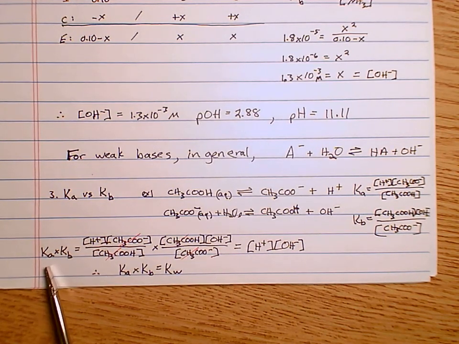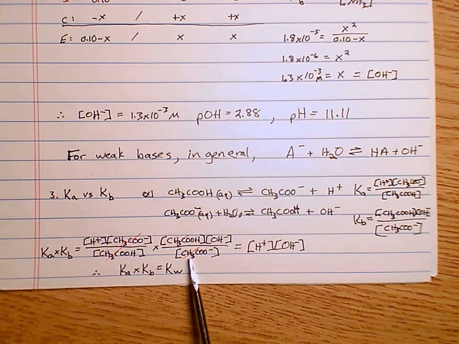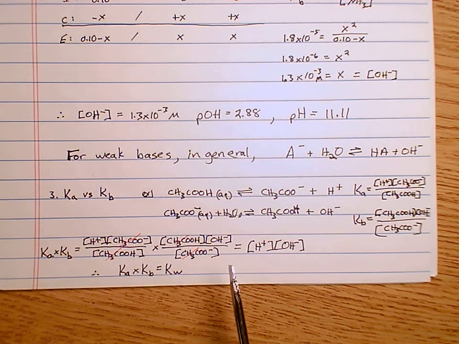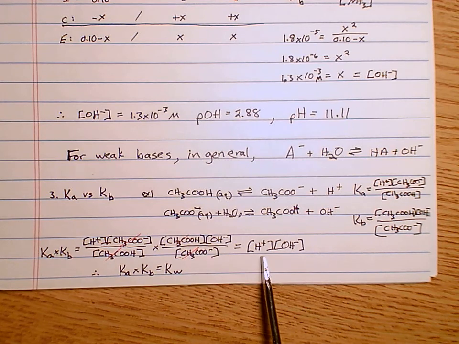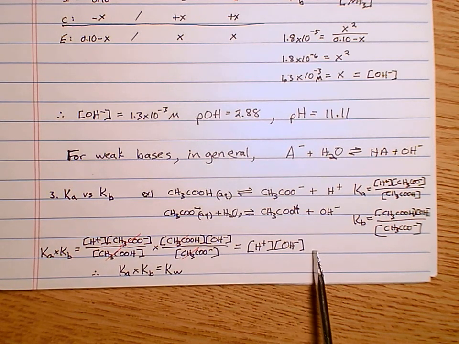If you take Ka times Kb, here's the expression for Ka that we had up here, here's the expression for Kb that we have here. Ka times Kb, you see a lot of stuff cancels, and we're left with the concentration of H plus times the concentration of OH minus. Those are the only two things that did not cancel. Well, that's the expression for Kw.